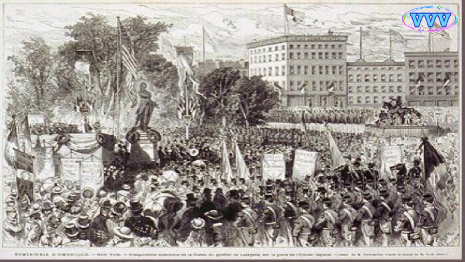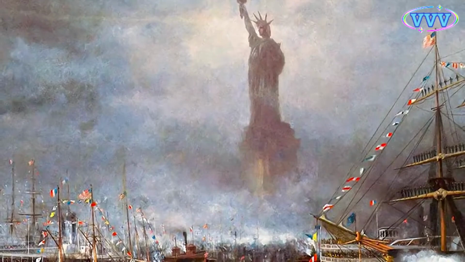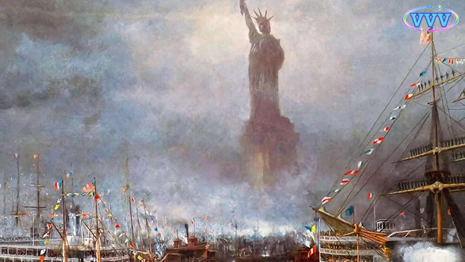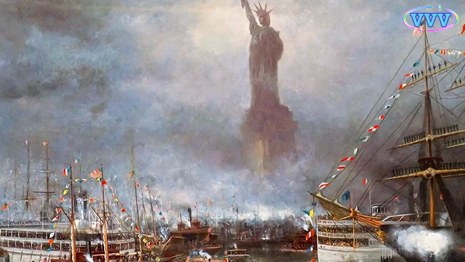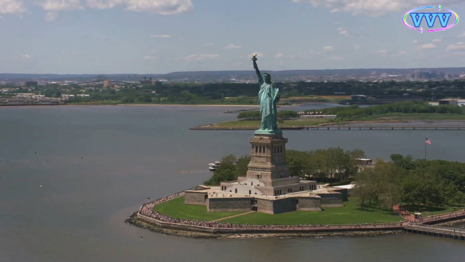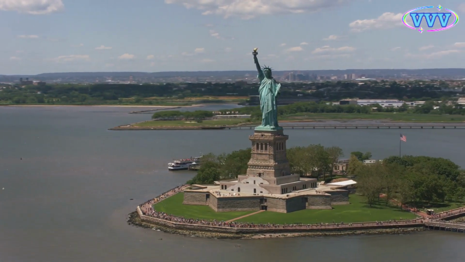United States President Grover Cleveland presided over the impressive and historic dedication ceremony. It was a grand public event, marked by festive parades, heartfelt speeches, and loud naval salutes. Despite the poor weather conditions on that day, thousands of enthusiastic people attended the ceremony.